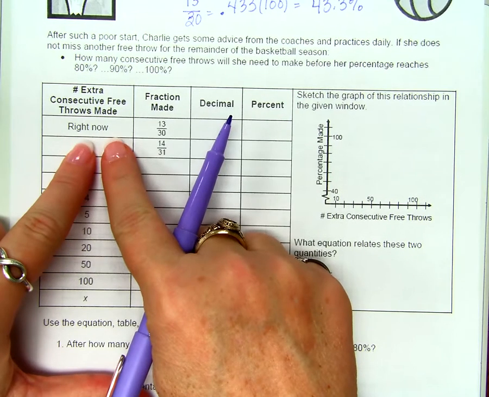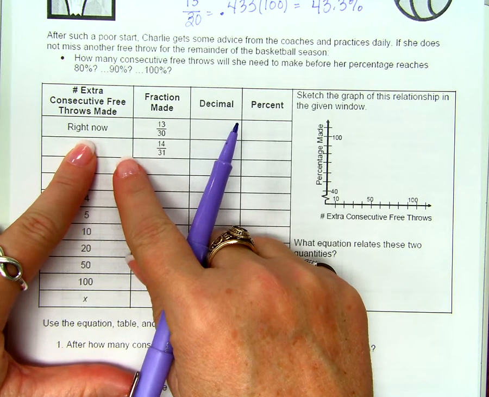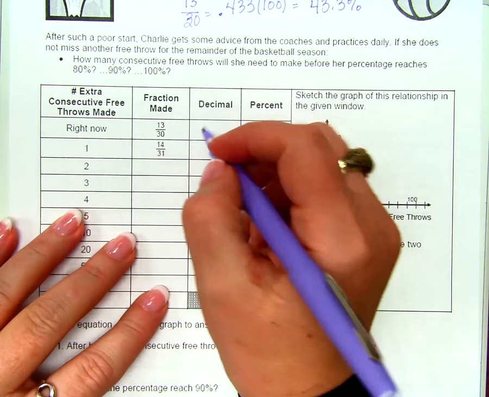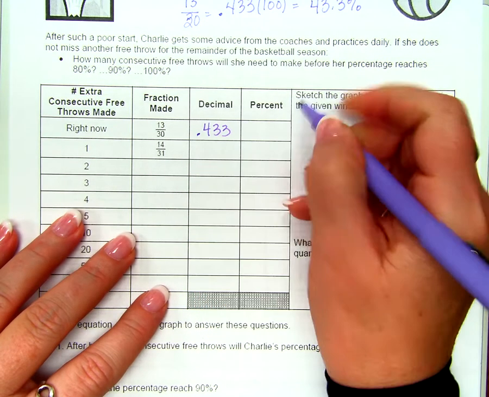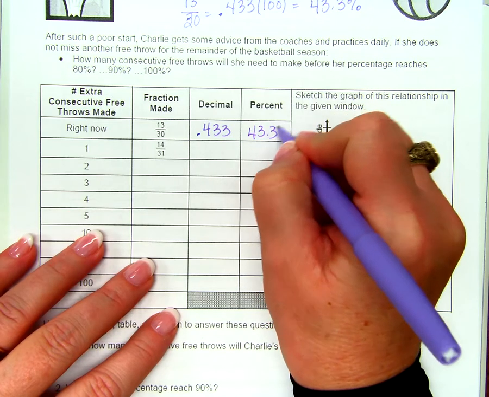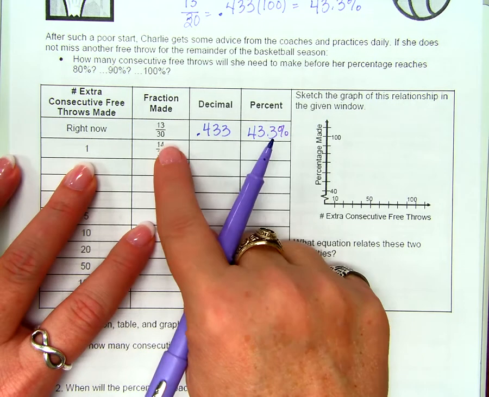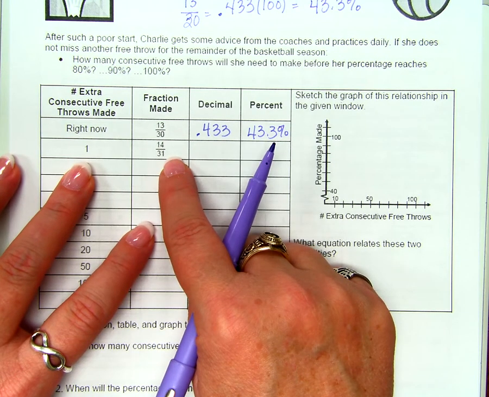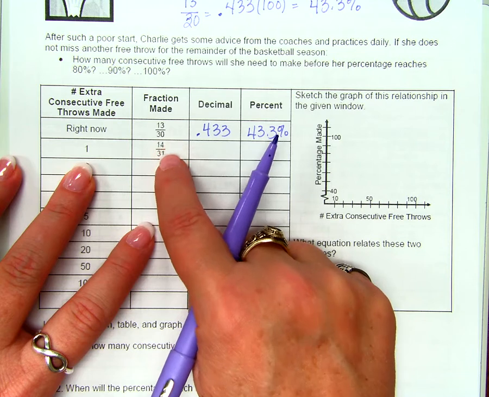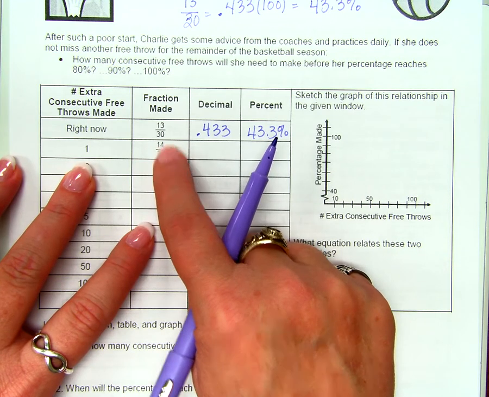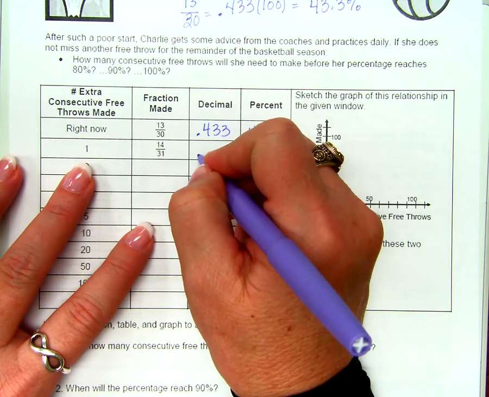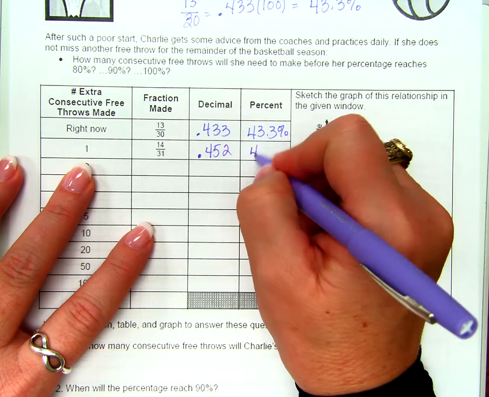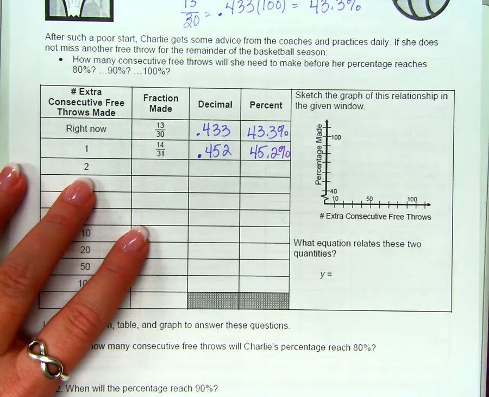Who volunteered for right now? Sean. Okay, so Sean, your fraction is 13 over 30. What is your decimal? 0.433. And what is your percent? 43.3%. Okay. Who had 1? KK. Why did yours go from 13 over 30 to 14 over 31? So she made another one and she attempted another one. So it was increased by 1, right? What is your decimal, KK? 0.452. And what's your percent? 45.2%. Okay.